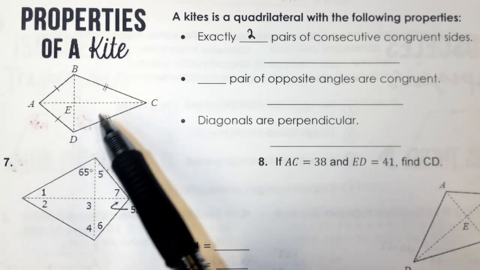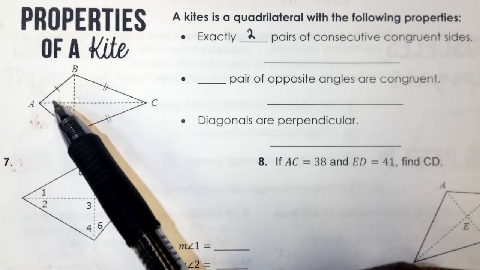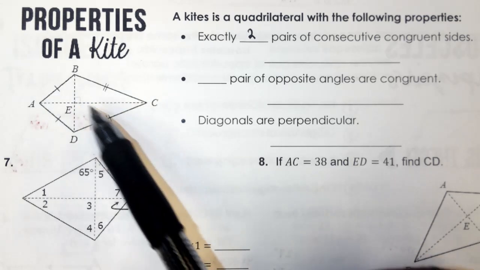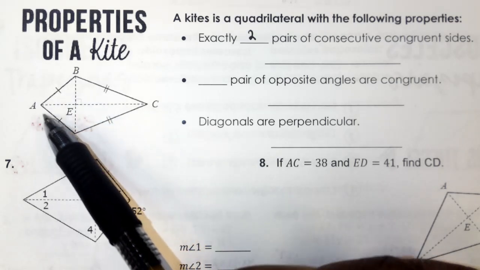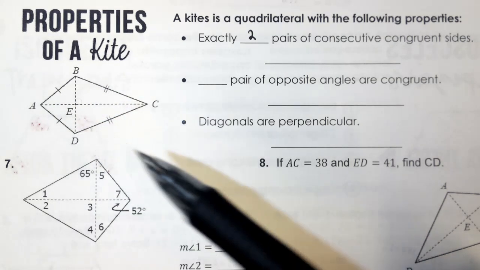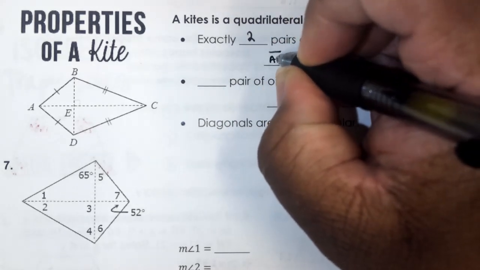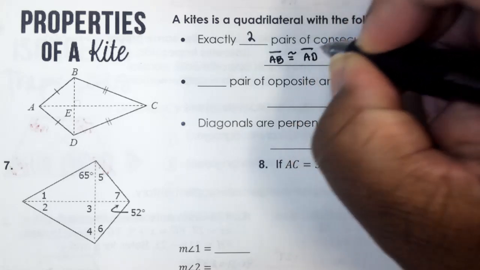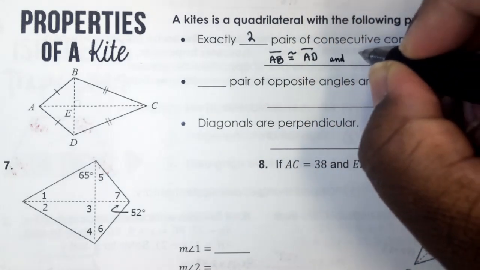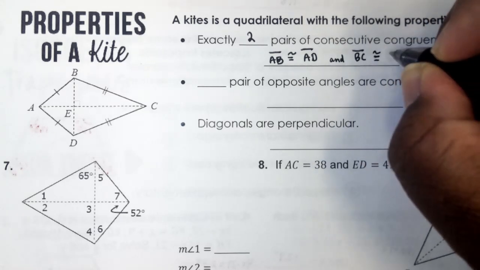This is what makes this a kite and not a parallelogram. The parallelograms, you got sides parallel here and here and here and here. That's not the case on the kite. You've got a pair of consecutive congruent sides here and a pair of consecutive congruent sides here. To name them, side AB is congruent to side AD, and side BC is congruent to side DC.